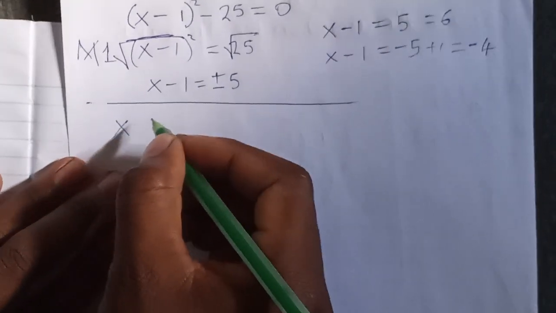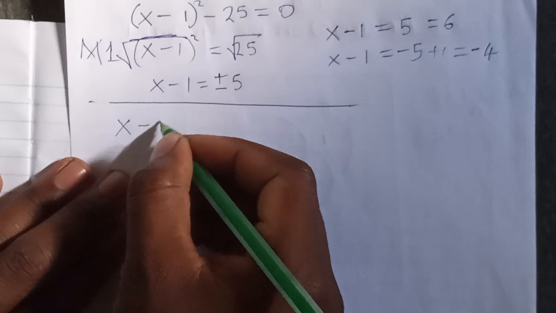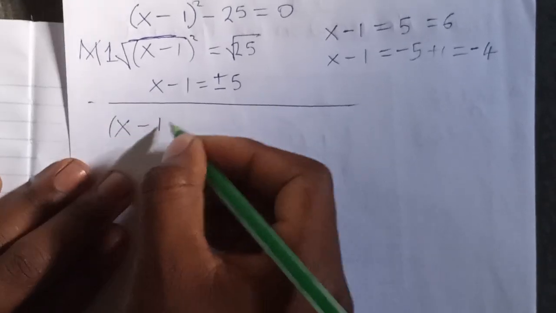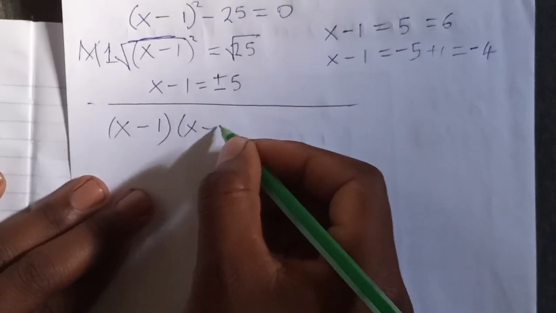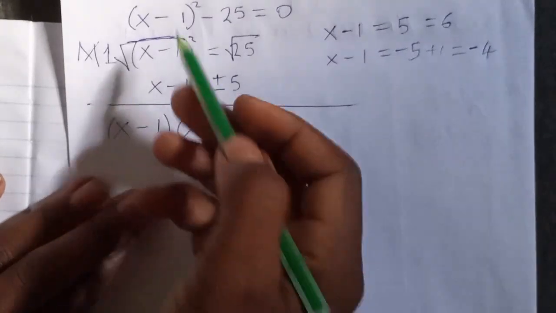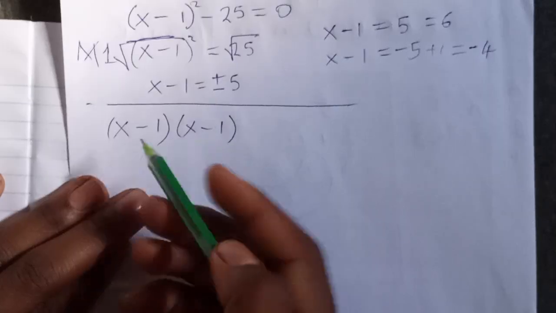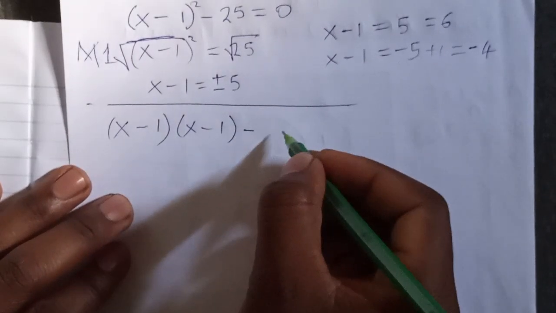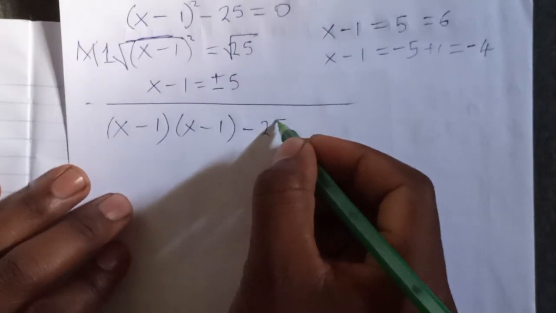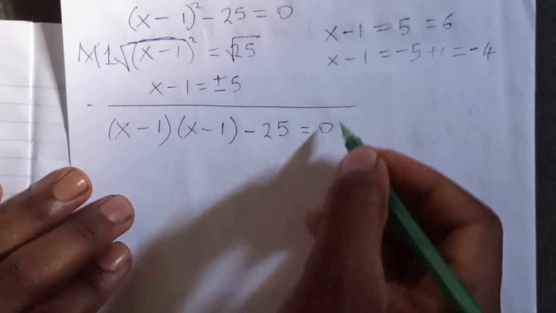We say (x minus 1)(x minus 1), so these two are one and the same thing. Then here we have minus 25 is equal to 0.